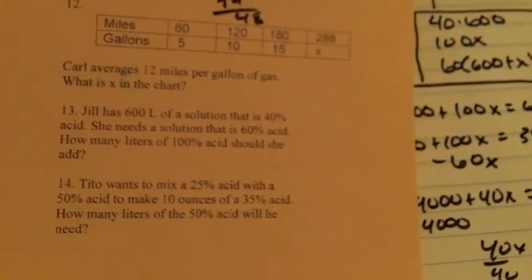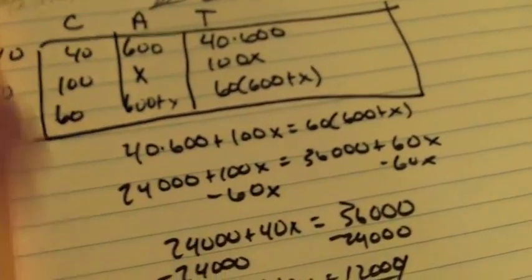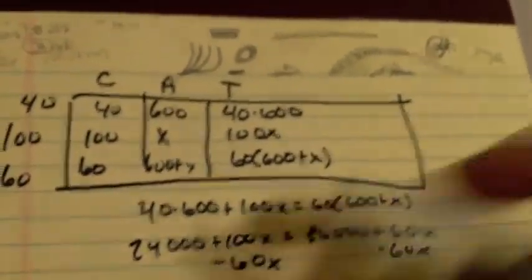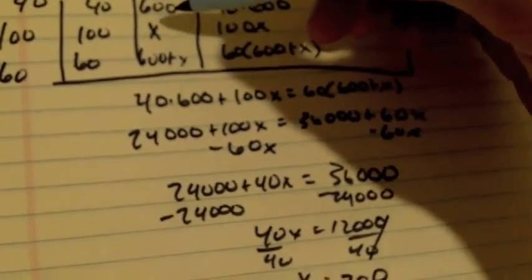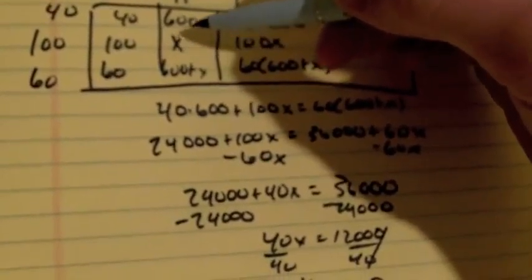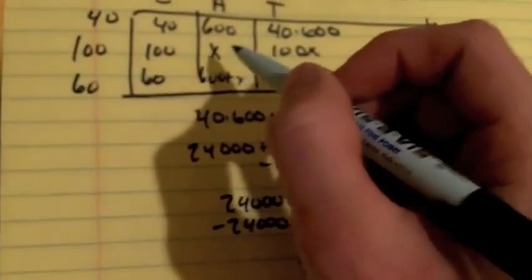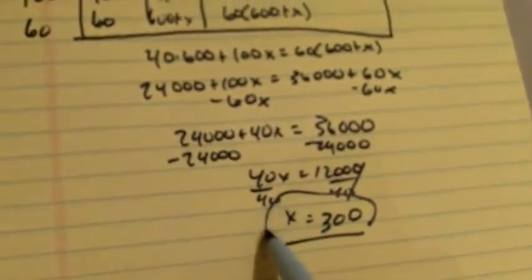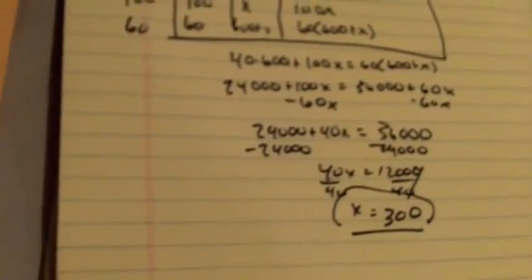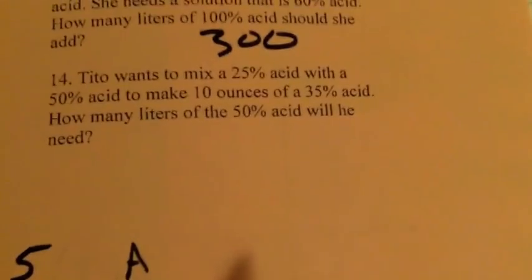So, go back, make sure we answered the question. The question was, how many liters of 100% acid should she add? We needed 100% acid. X we just said was 300, so we're going to add 300 there, 100% acid, which is what we wanted. So the answer is 300, that's what we're looking for. Last thing I'm going to do, I'm going to look at this last problem, get you the answer to this one. Let's make sure we get the answer down here. 300, that was the answer to the last problem. Let's read 14 and get going.